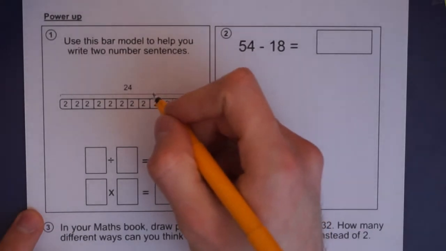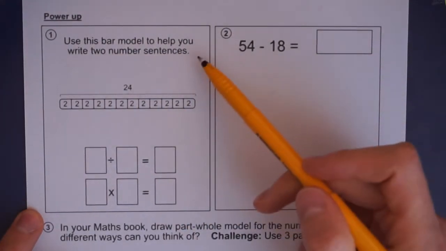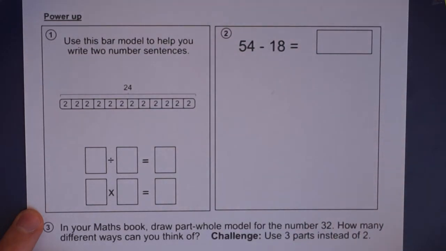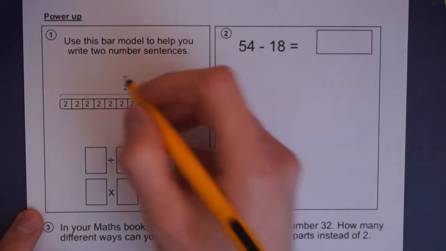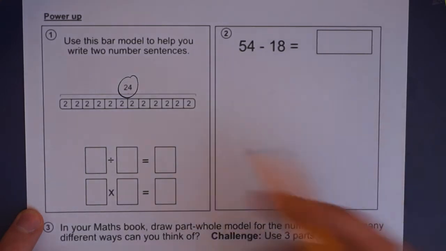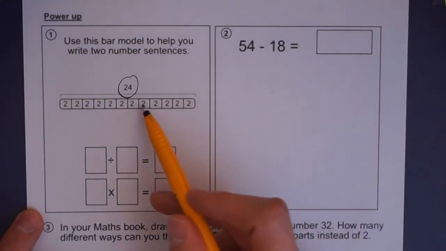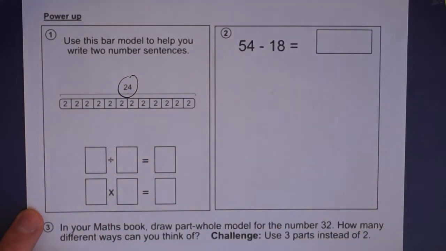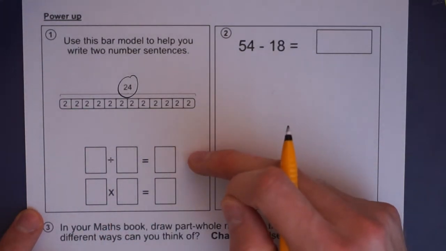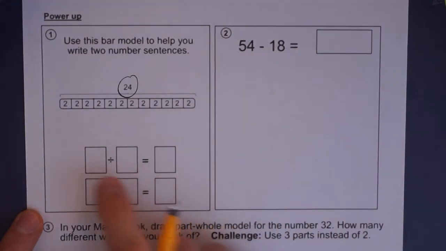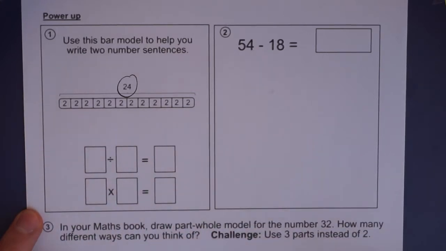So let's get started on question 1. So you can see that question 1 says this: use this bar model to help you write 2 number sentences. And you can see here that we've got a bar model with our whole, our total, as 24, and we've got equal groups of 2 making up our bar model. Now we've got a division sentence to write and a multiplication sentence to write. Let's start off with this division sentence here.